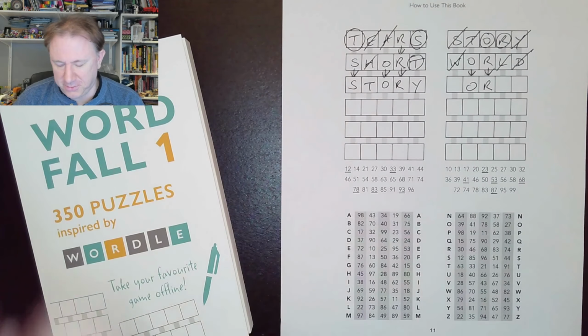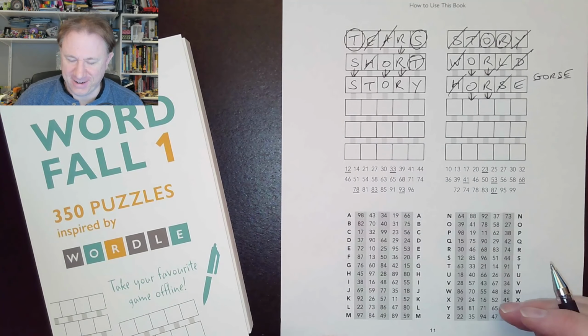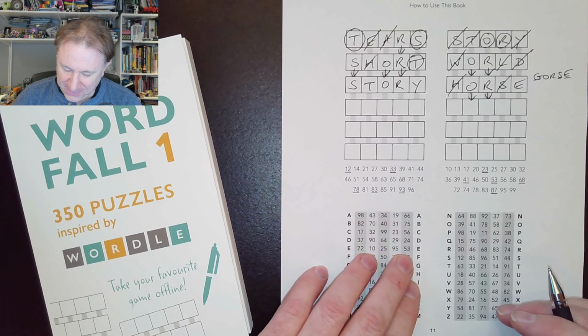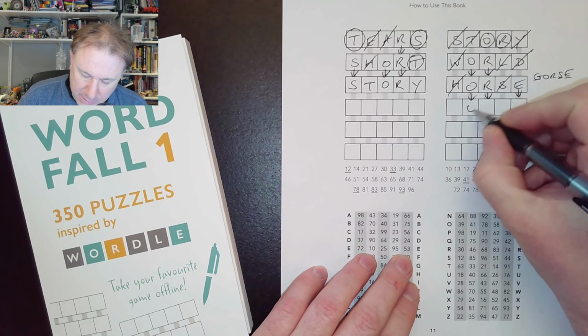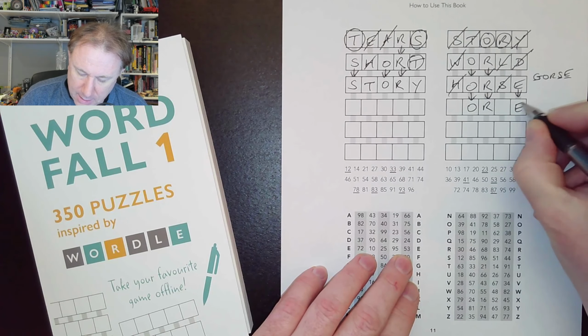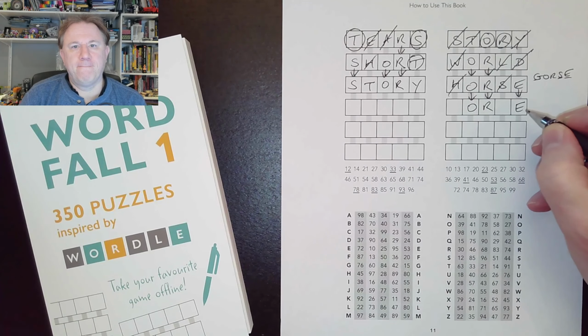I already know O and R correct. S in position 4 is 51. Nope. Well, I already knew S was wrong. I didn't need to look it up again, did I? And E in position 5 is 50. Oh, there we go. I've got the E and it's in the right position. Okay, so something O-R-E. Now, what could that be?